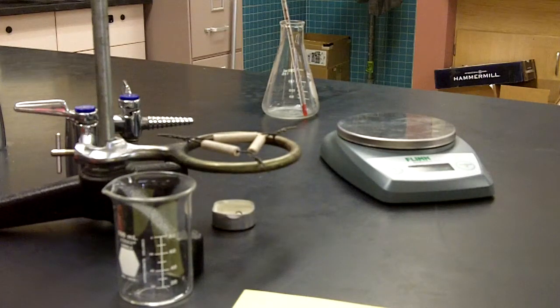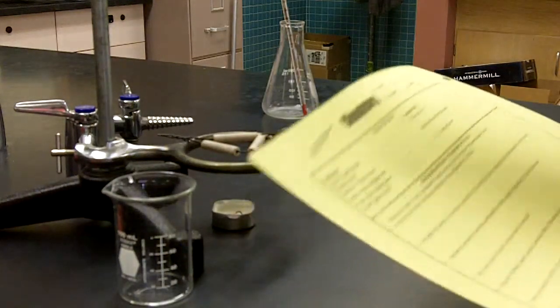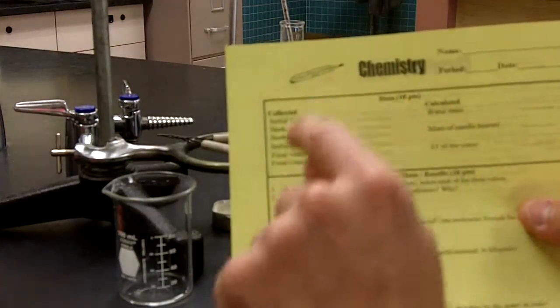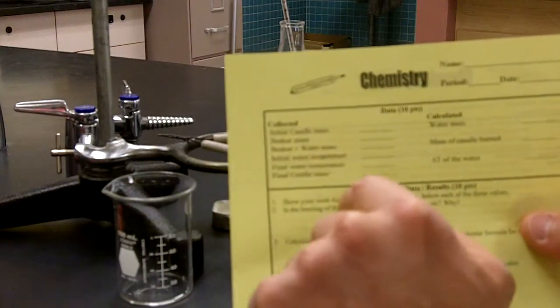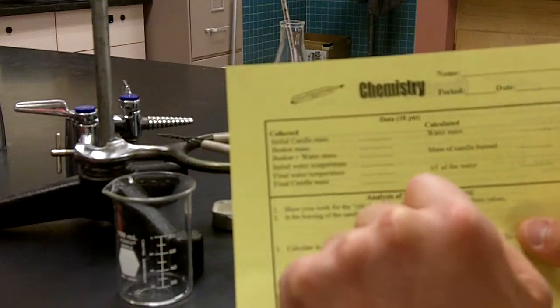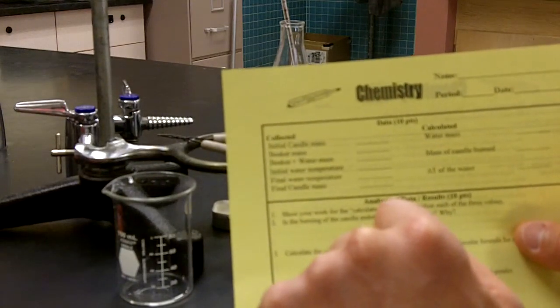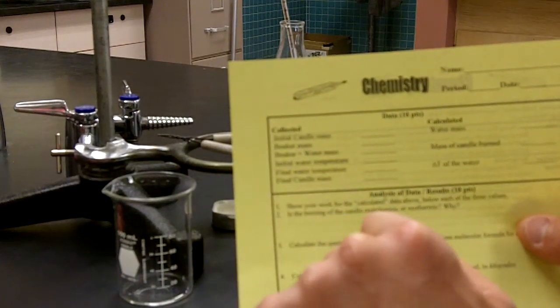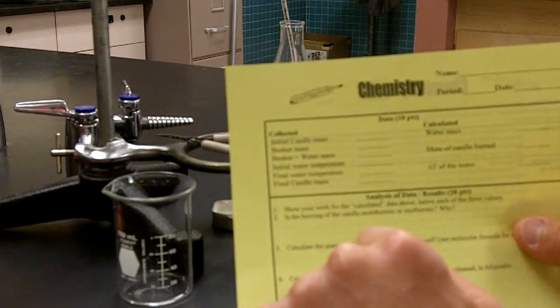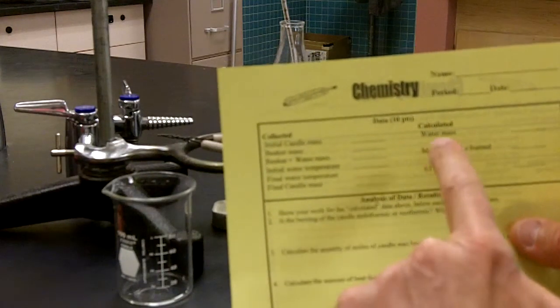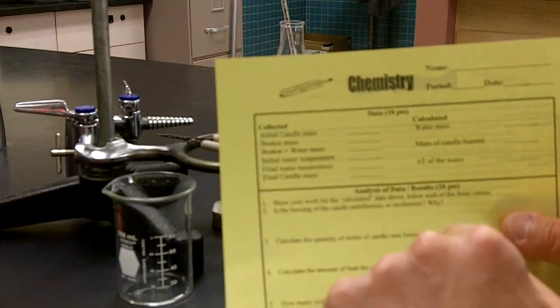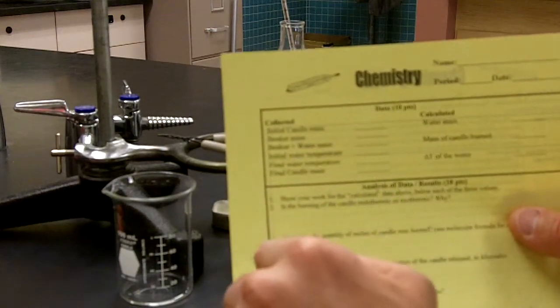We're going to make use of the equipment and materials listed there. We have a beaker, and we first have to get the mass of the beaker and record that mass on the actual data table. For initial beaker mass, we have the candle mass also given, beaker plus water mass, initial water temperature, all those taken before the heating process, and then at the end of the lab experiment, after heating, final water temperature and final candle mass. The values on the right side of the data table are going to be calculated from information from the left.